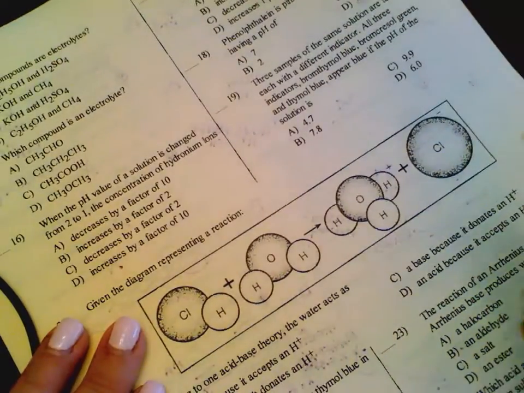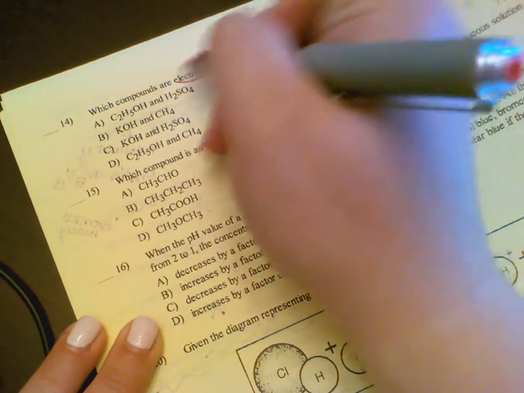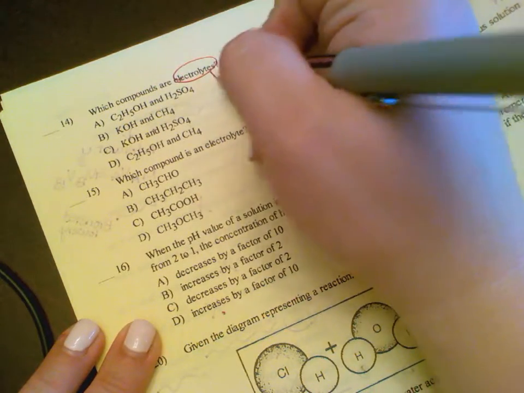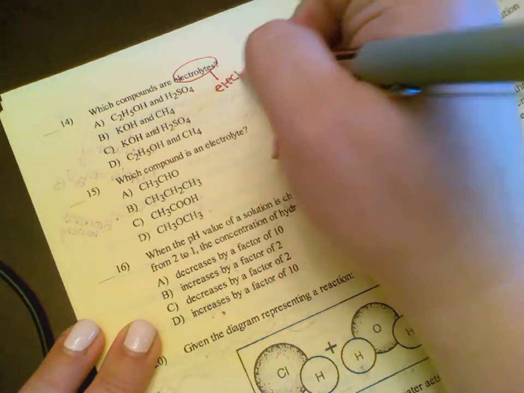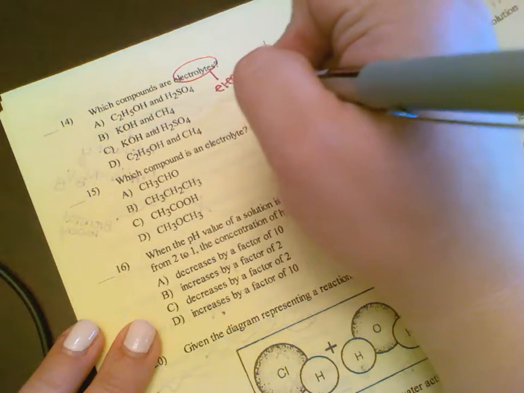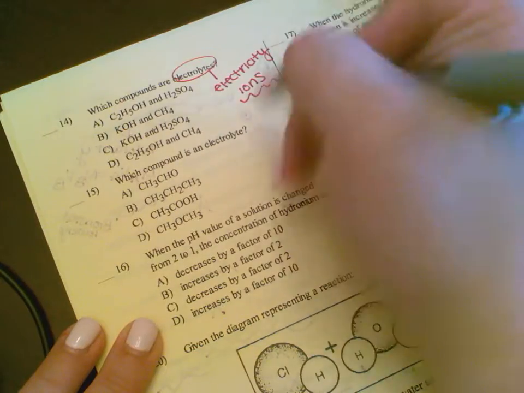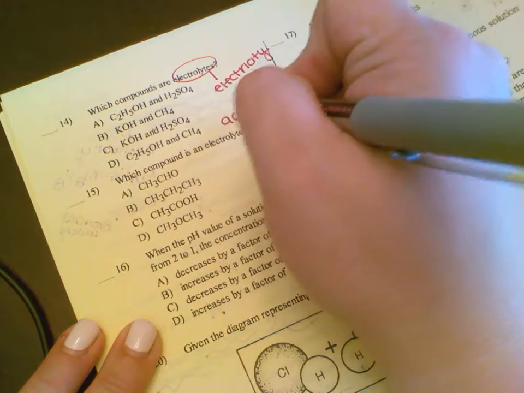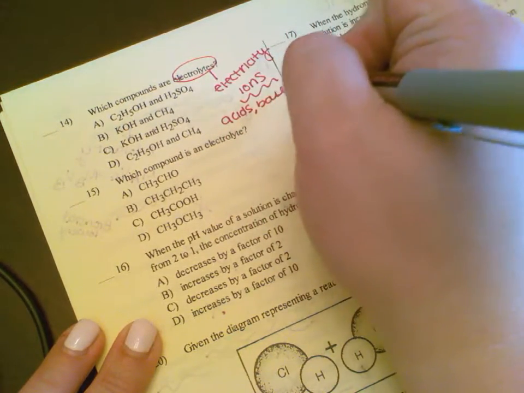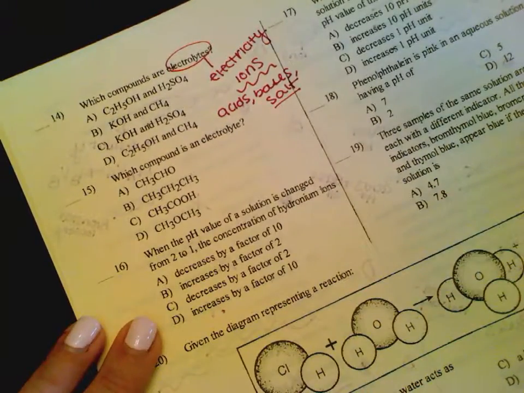Okay, moving on to question 14. It says, which compounds are electrolytes? I want to think electrolytes, think electricity. And so I want to think of things that make ions. So electrolytes are going to be things like acids, bases, or salts. Remember, salts are things that are ionic. So let's take a look.